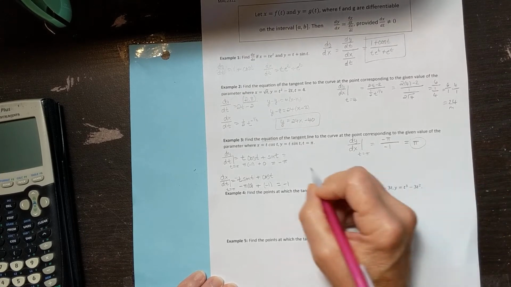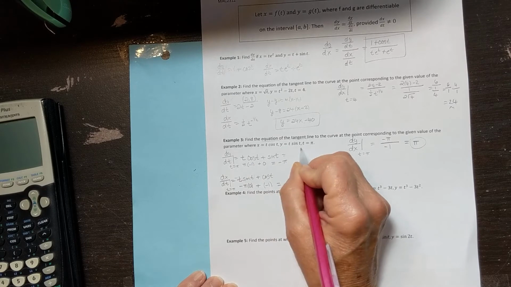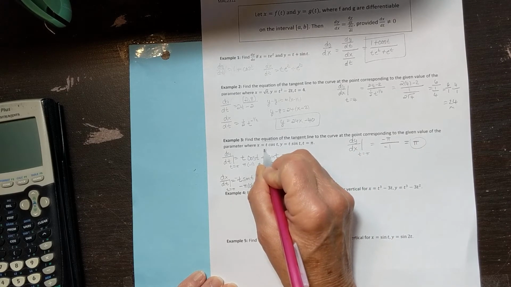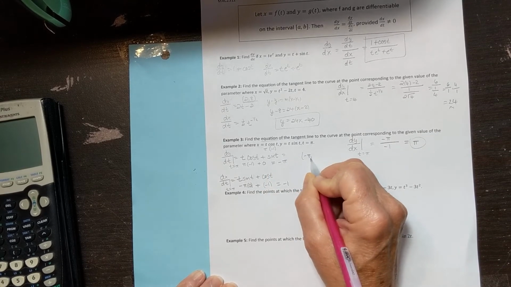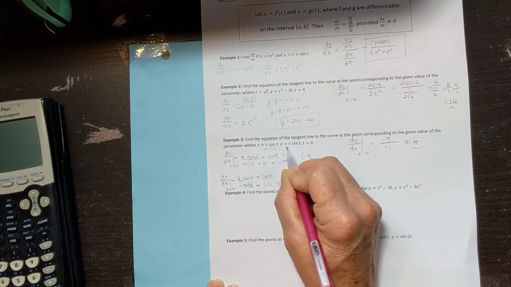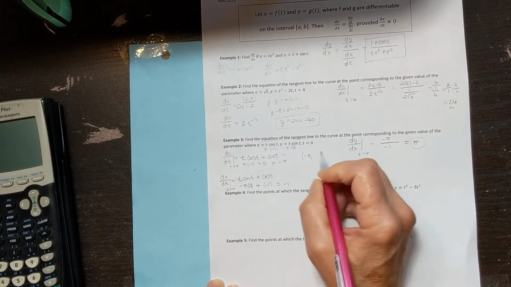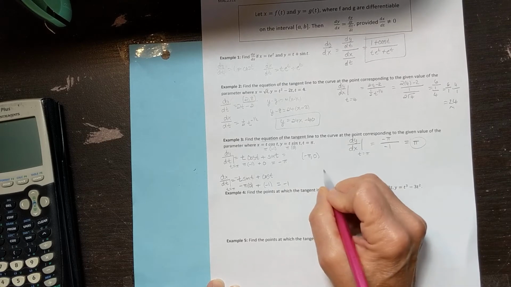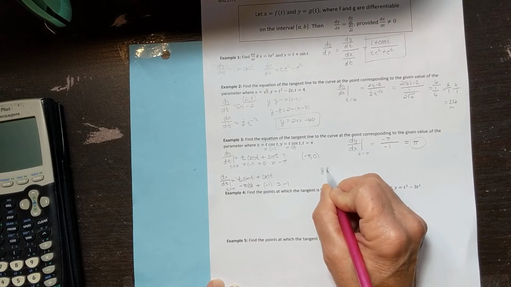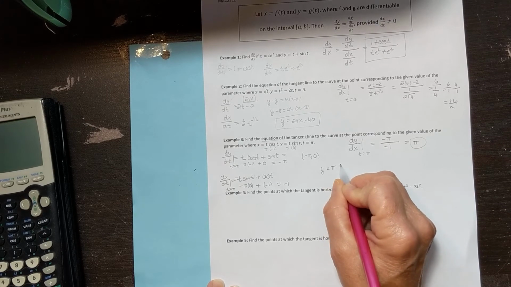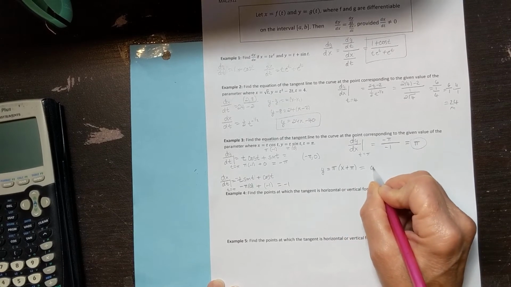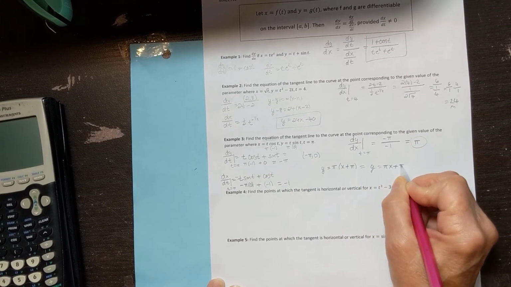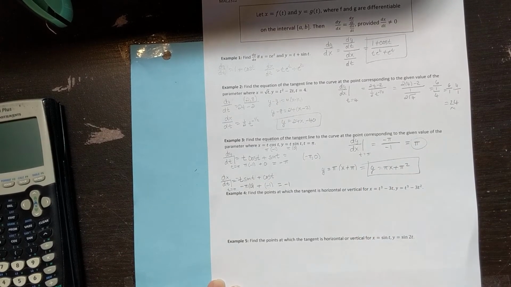What is the point? Okay, the point is when t is pi. So this is going to be pi times the cosine of pi, which is negative 1. So x is negative pi. Y is going to be pi times the sine of pi, which is 0. So let's write our equation. Y minus 0 is equal to the slope, m, times x minus negative pi, or x plus pi. Y is pi x plus pi squared. This is the equation of the tangent line to the curves when t is pi.